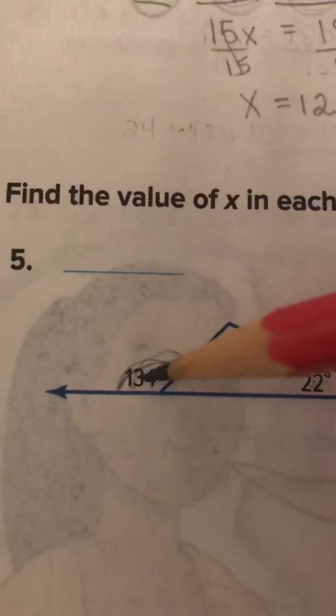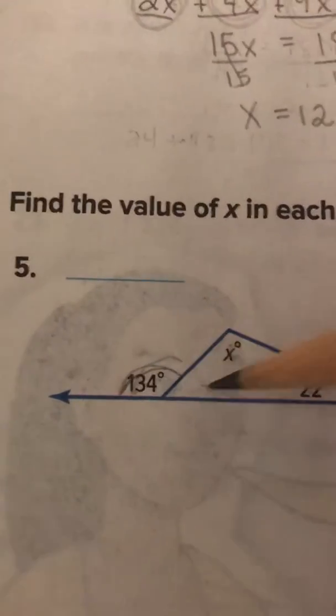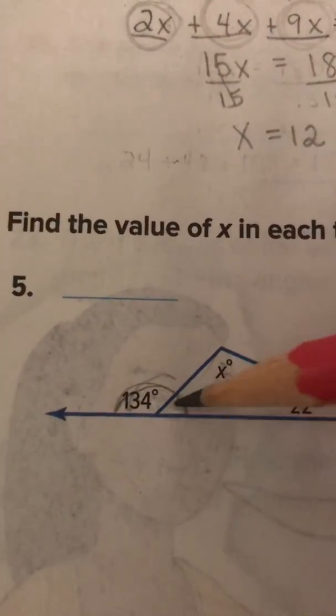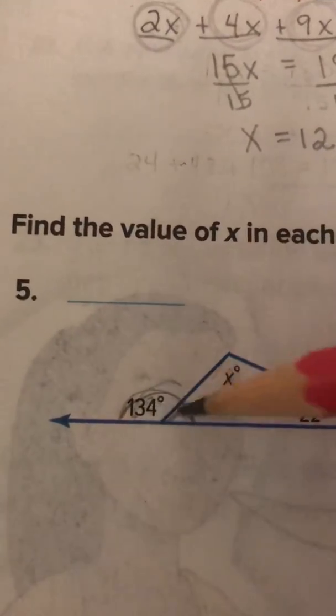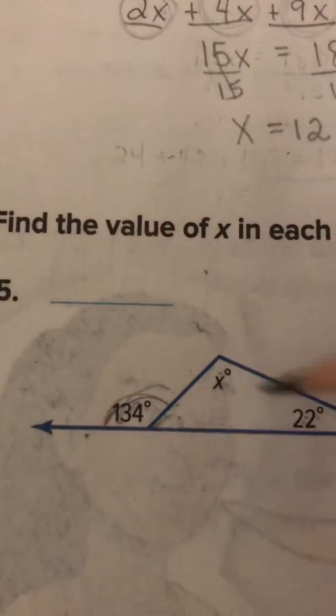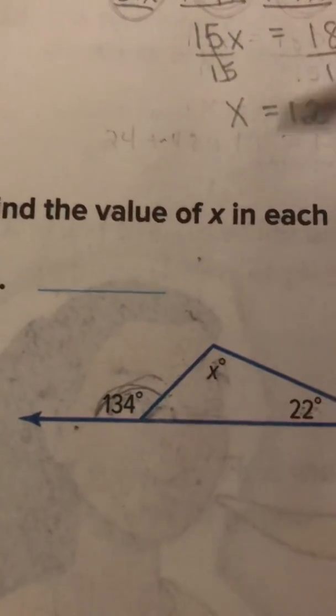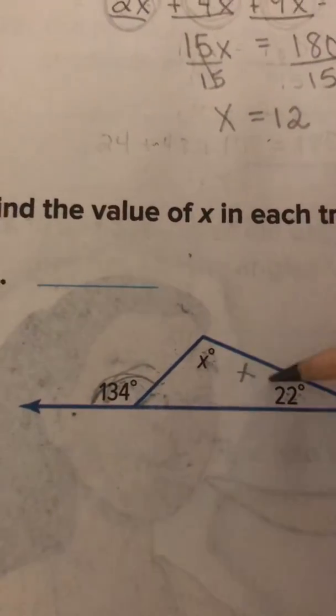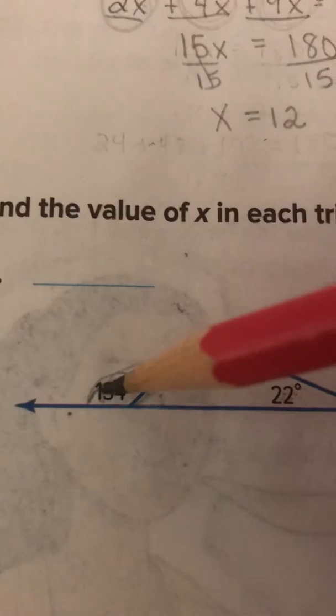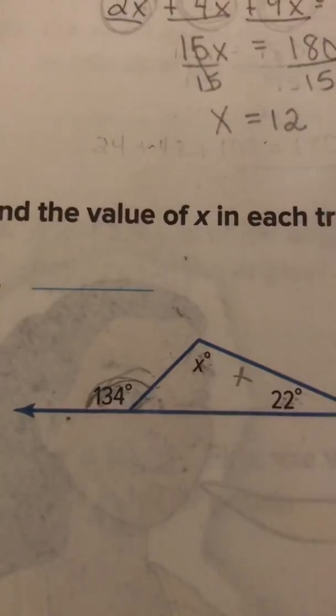They are far away from this exterior angle. This one, interior one, that would not be remote to this. This one's close to it, right? It's adjacent to it. So we're talking about the 2 remote interior angles. So these 2 remote interior angles always add up to the exterior angle, okay?